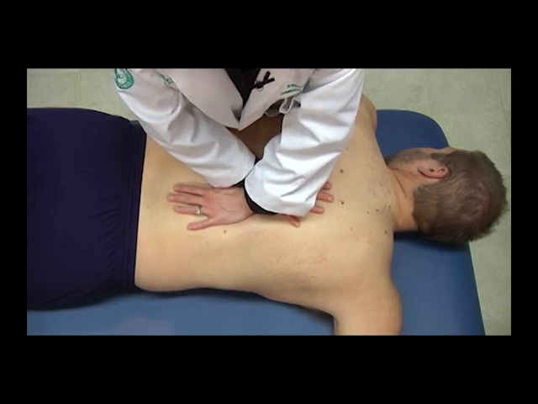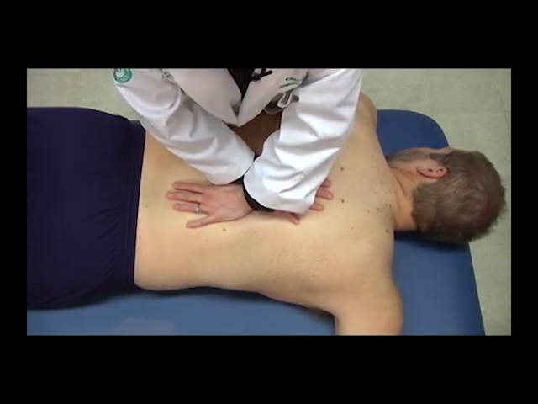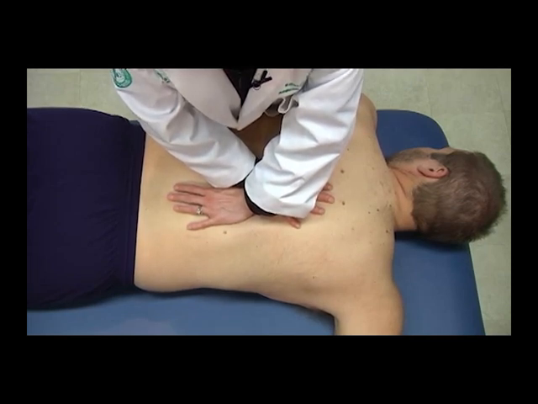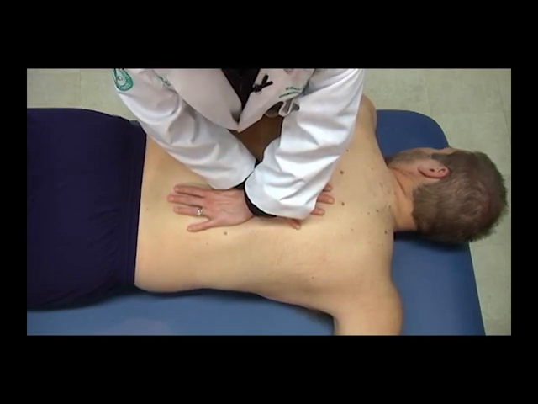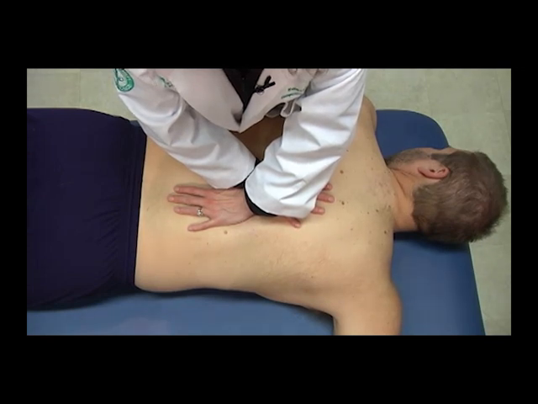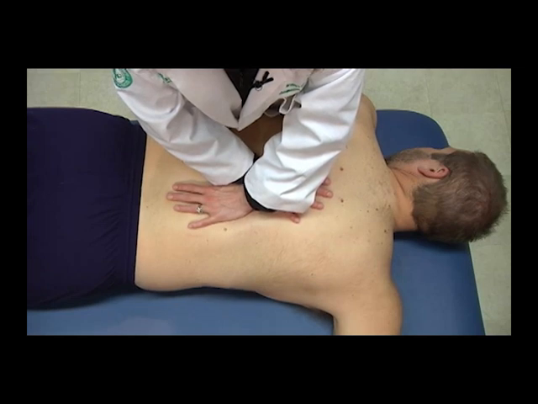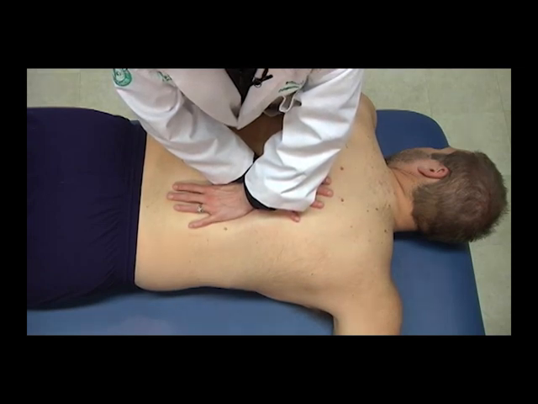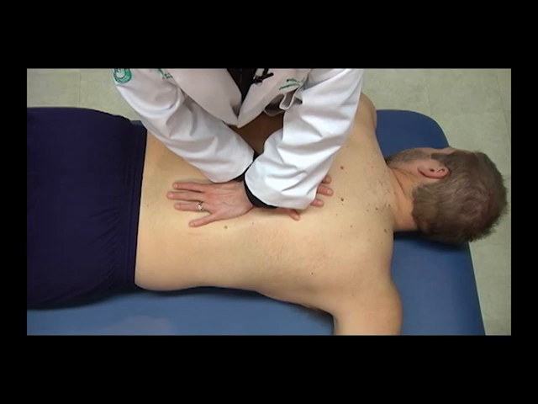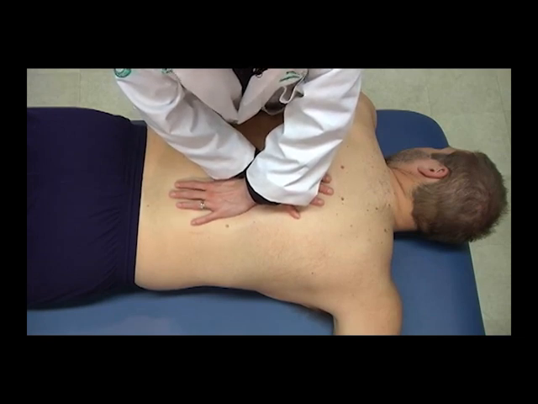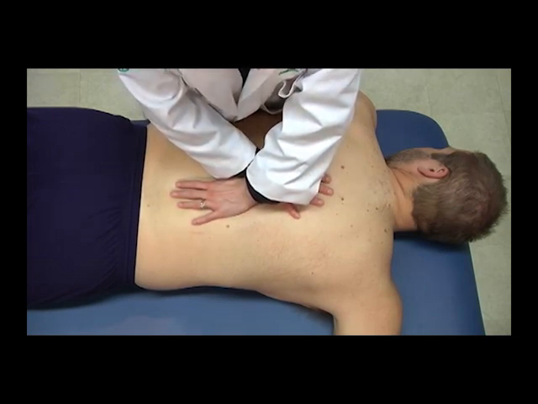Going further into the restrictive barriers, he inhales again and exhales, going further into the restrictive barrier. And at this point, I now feel a softening of the tissues, more compliance, and a feeling of release in the tissues. That is my end point. I could gently release some of my pressure.